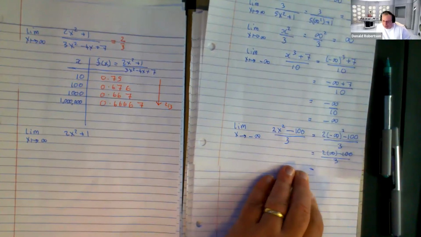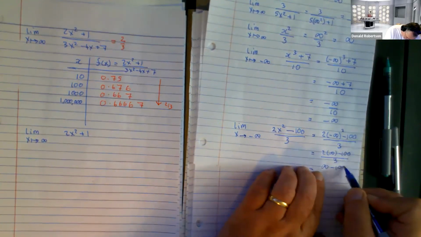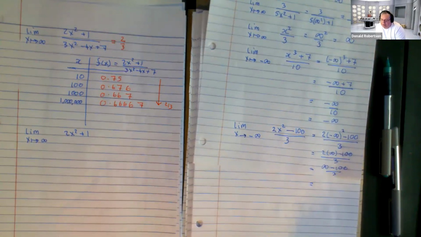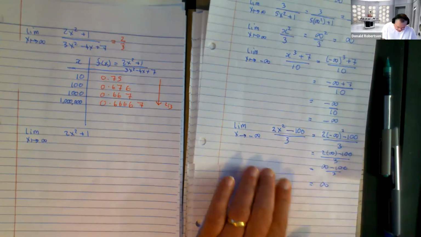Would you agree that 2 times infinity is still positive infinity? Right, infinity take away 100 is still infinity. Divide that by 3, infinity. And so we have got our answers.